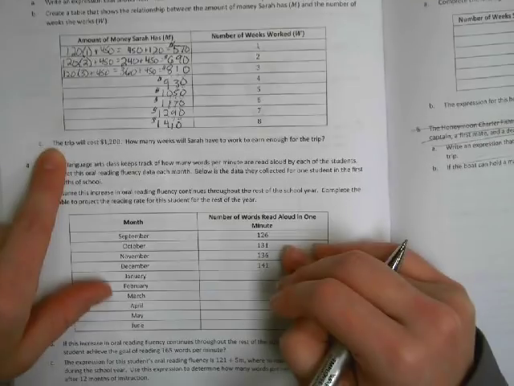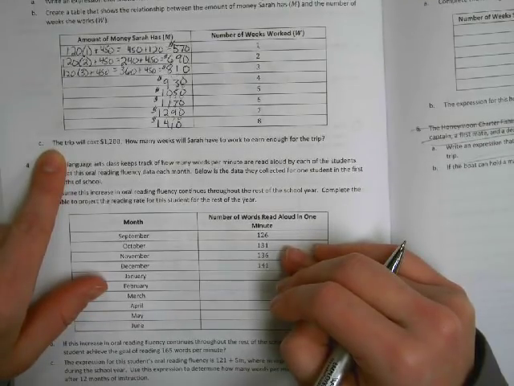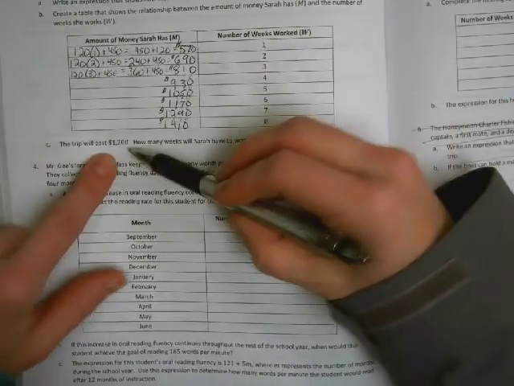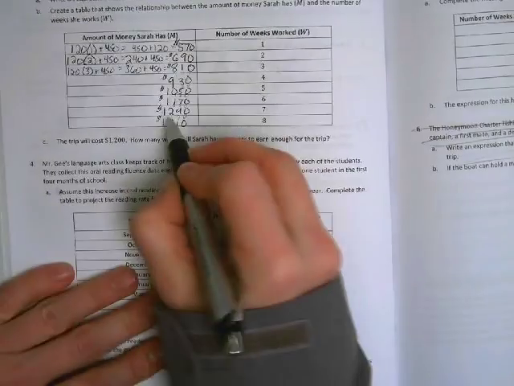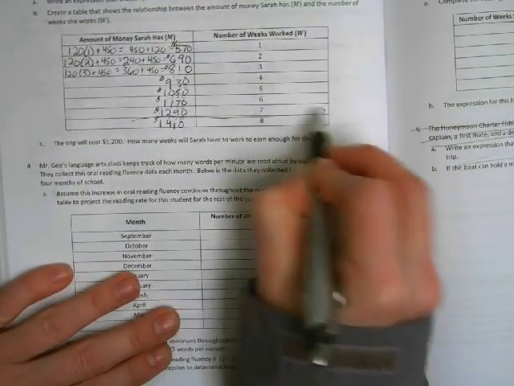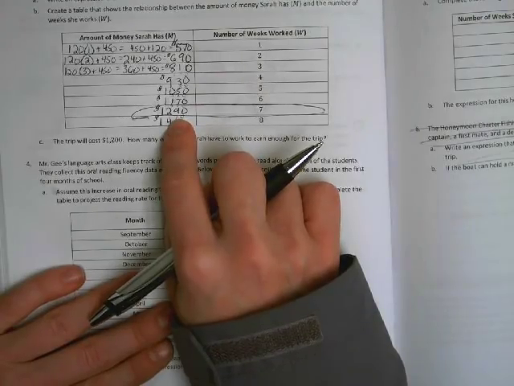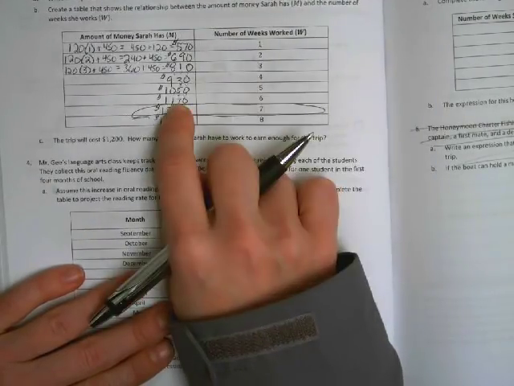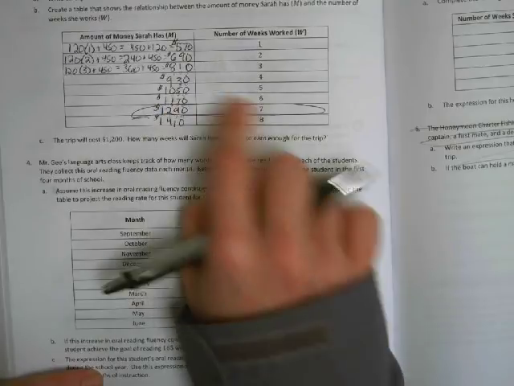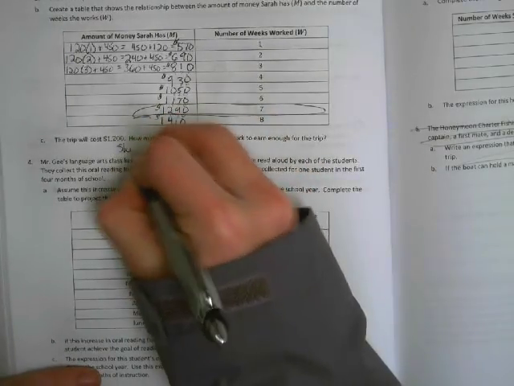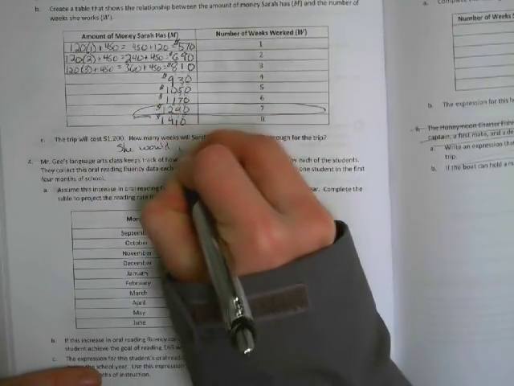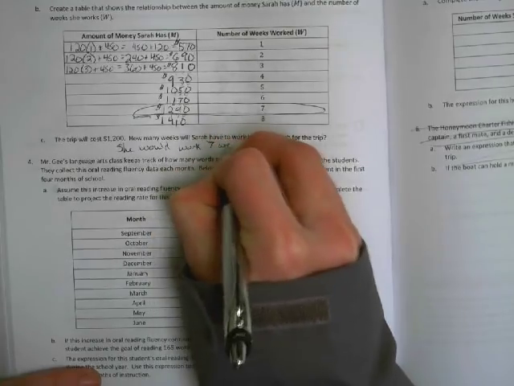The last question, the trip will cost $1,200. How many weeks will Sarah have to work to earn enough for the trip? So then you just look at your numbers. She needs $1,200. I go here. This is the only place that she has $1,200. She'll have a little bit more, but she has to at least have $1,200. If we went to week 6, she wouldn't have the $1,200 yet. And so you would say she would have to work 7 weeks. And then she would have the $1,200.